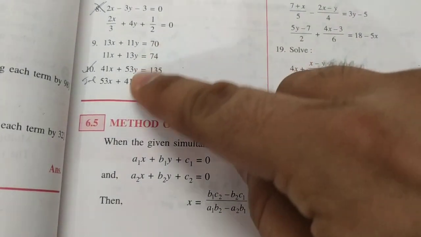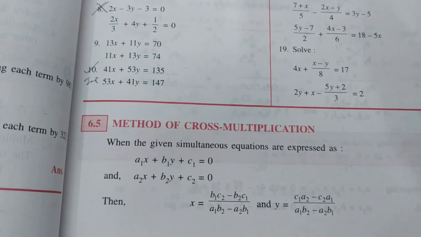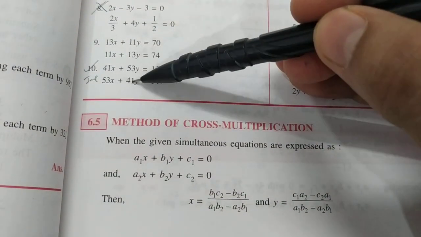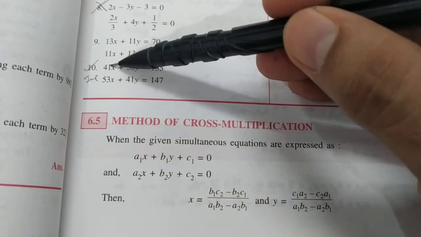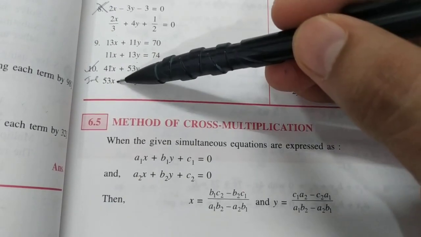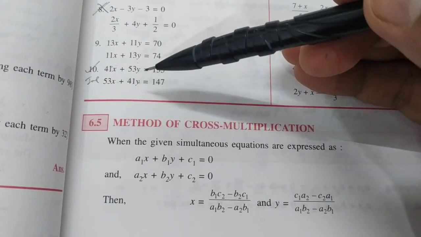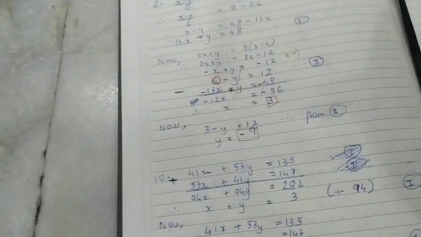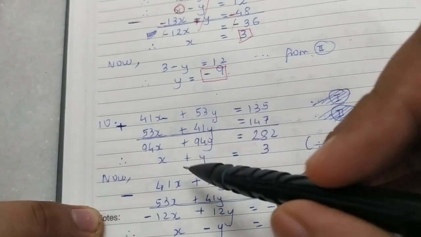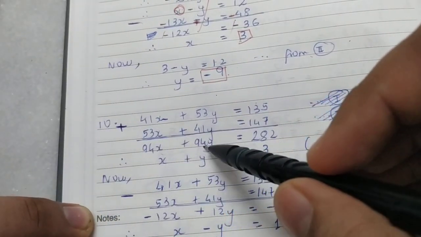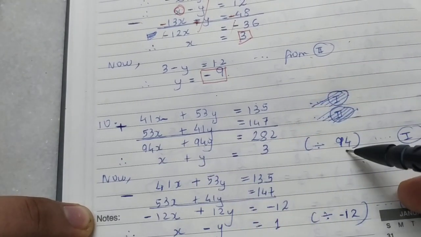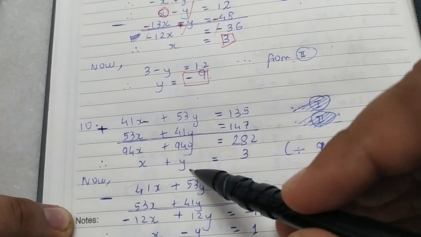Now mark the 10th sum as IMP. This is a very unique sum. A typical sum, whenever you see that the coefficients are mirror images of each other, x has 41 here but y has 41, y has coefficient 53 and here x has coefficient 53. So the method is that first we add both the equations so that we get 94x plus 94y is 282. And if you divide the whole equation by 94, we get x plus y is equal to 3.